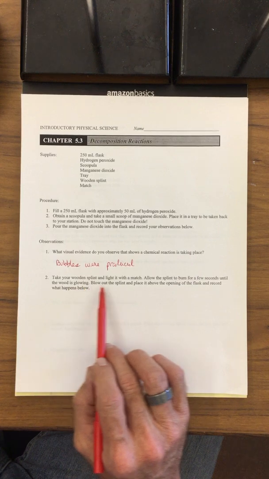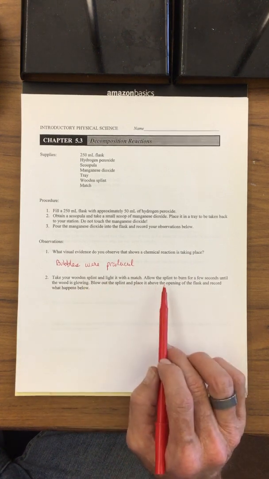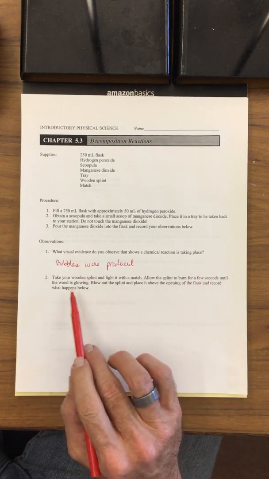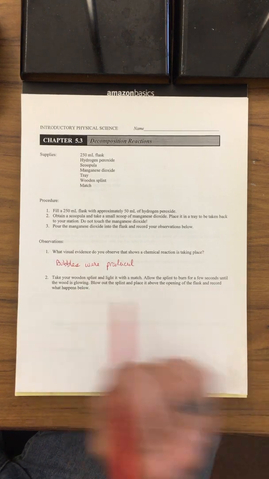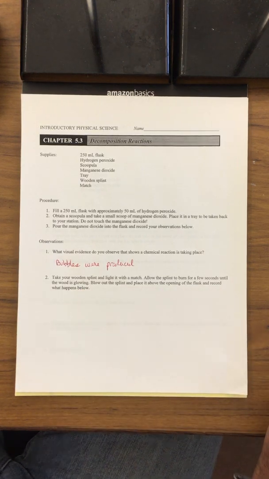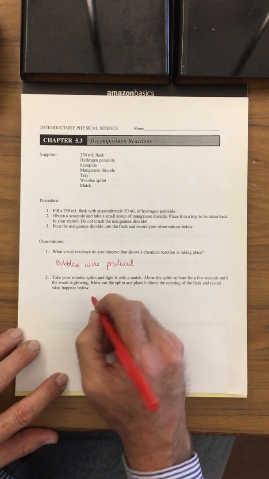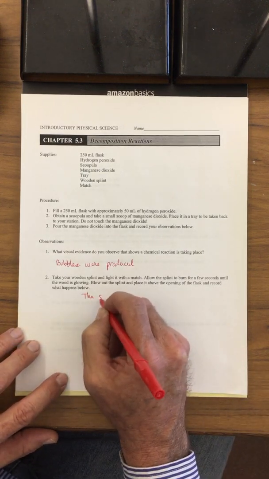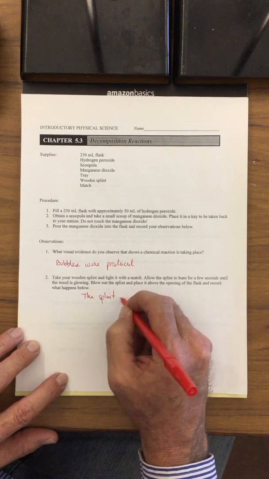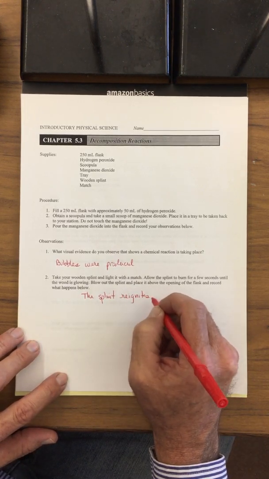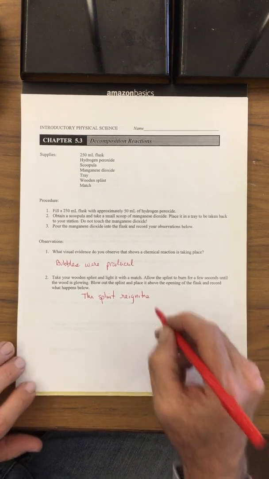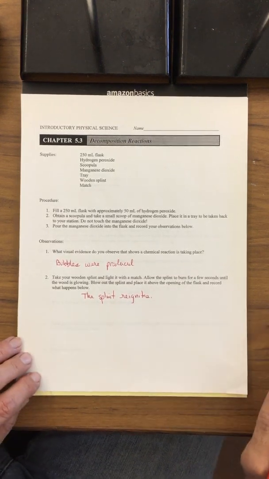So we took the wooden splint and lit it with a match, and we allowed the splint to burn for a few seconds until it was nice glowing orange. We blew the splint out and placed it above the opening. We record what happens below. What happens is the splint reignites. Question is, why did it reignite?